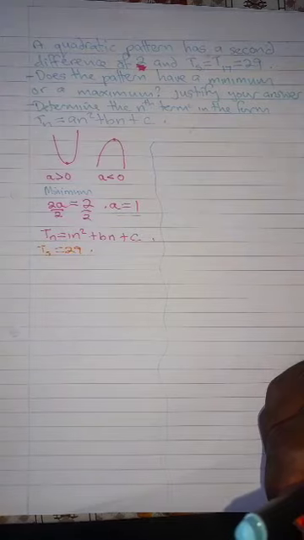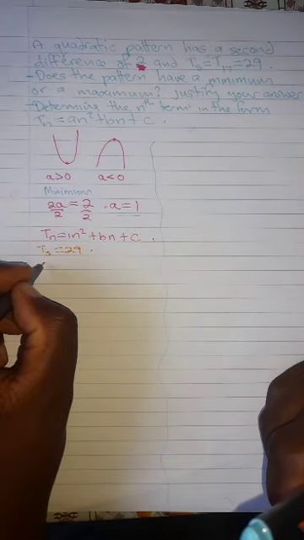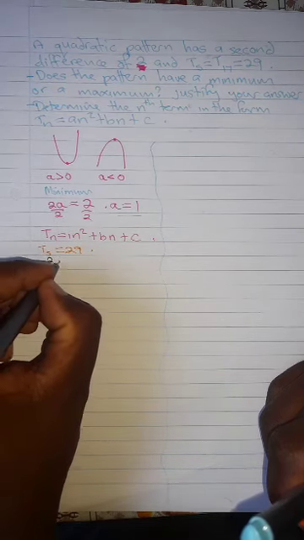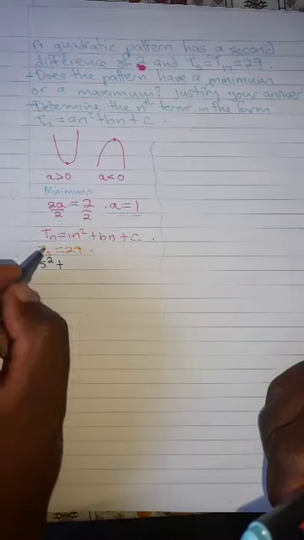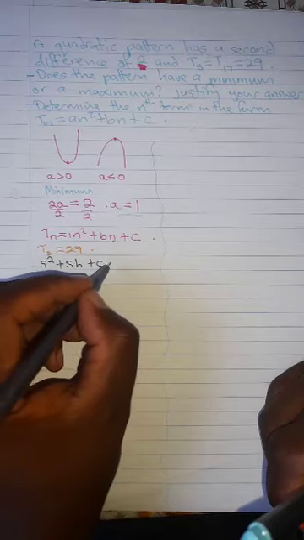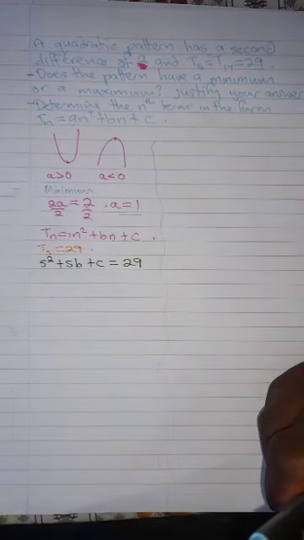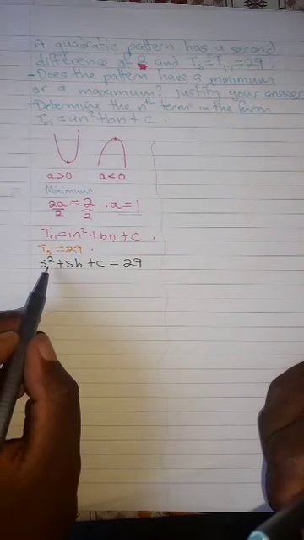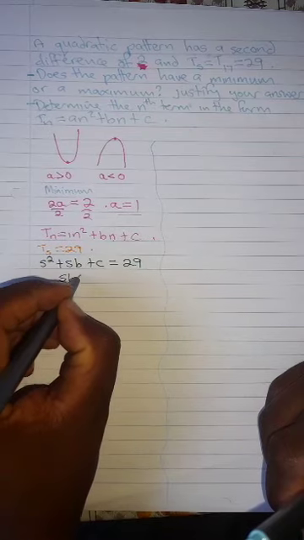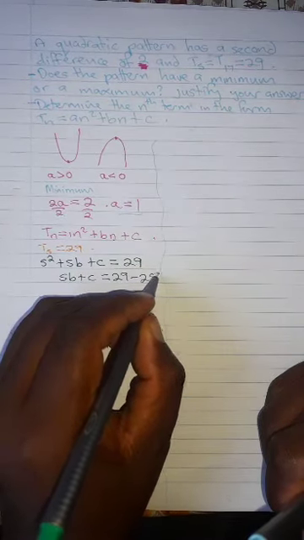From this, n is 5, so it's 5 squared plus 5b plus c, and that is equal to 29. 5 squared is equal to 25, so we have 5b plus c is equal to 29 minus 25.